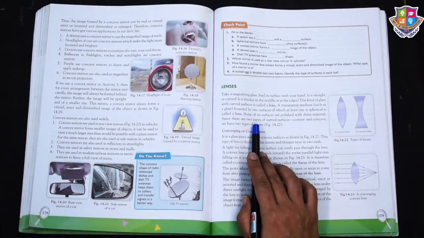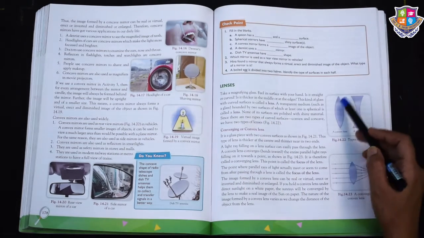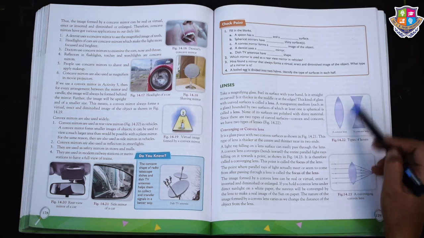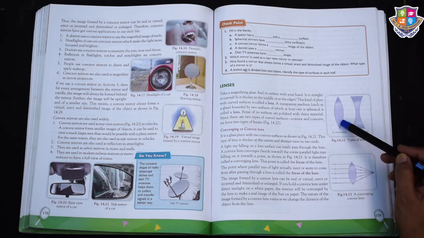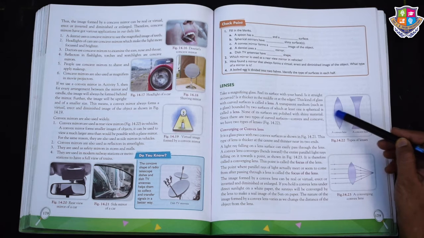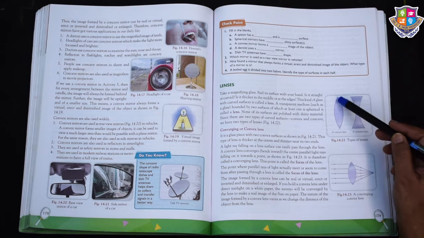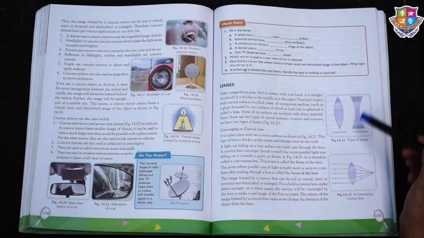Now, we'll come to lenses. Till now, we have done the mirrors. Now, we come to lenses. There are again 2 types of lenses. See, such beautiful shapes they have. So, with the shape, you can remember that the shape in which the middle is broad and the ends are tapering is a convex lens. And where there are broad ends and the middle is thin, it is a concave lens.